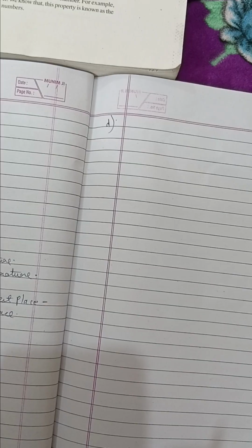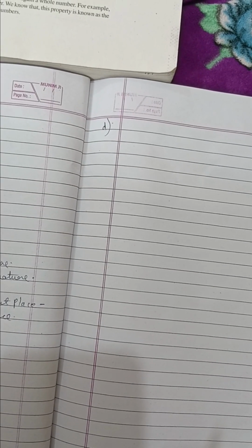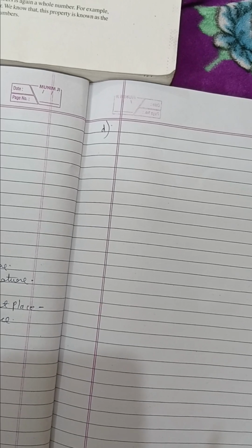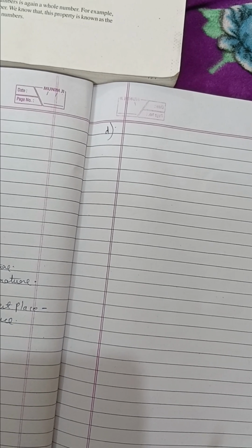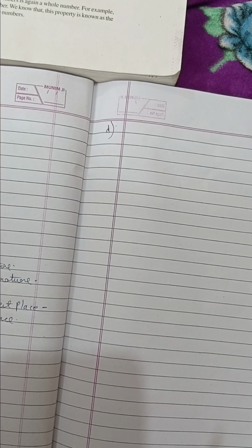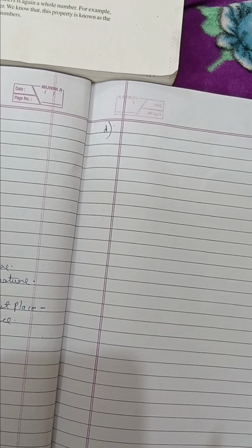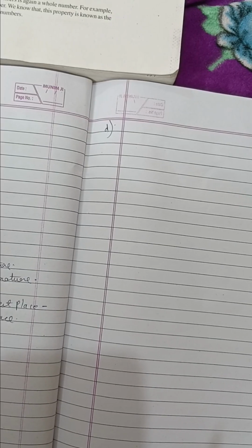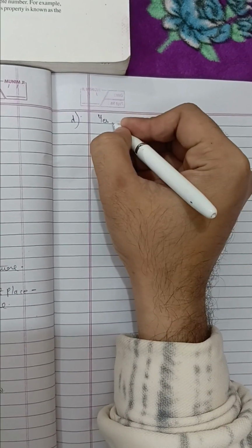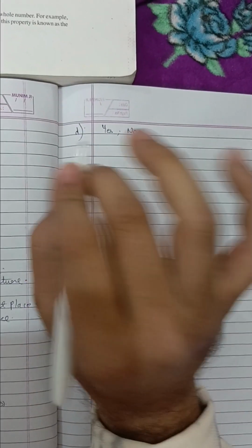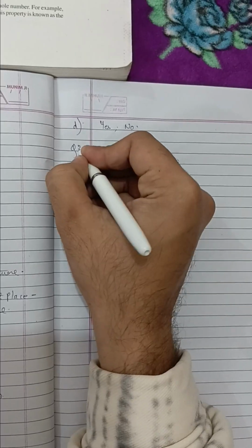Is it also less than the temperature at Srinagar? Here we can see easily that yes, we can say that the temperature of Srinagar and Shimla taken together is less than the temperature at Shimla. And is it also less than the temperature at Srinagar? No. It is not less than the temperature at Srinagar. So the answer will be yes for the first question and no for the second question. Okay. Now question number second.